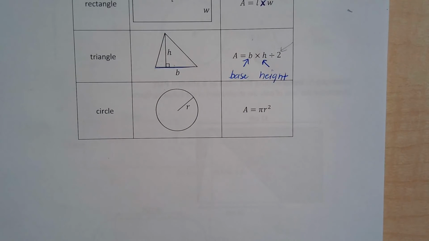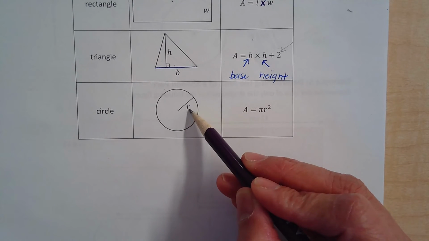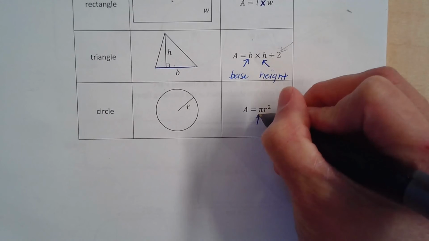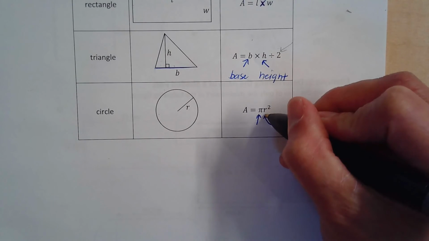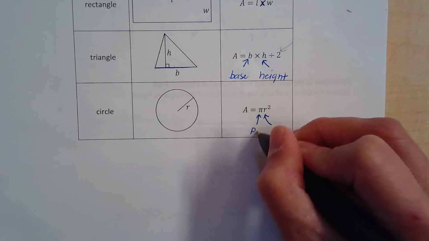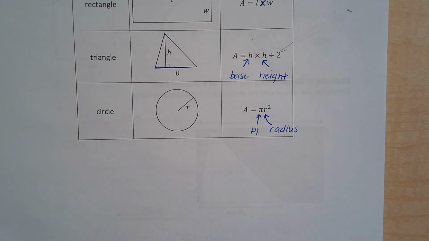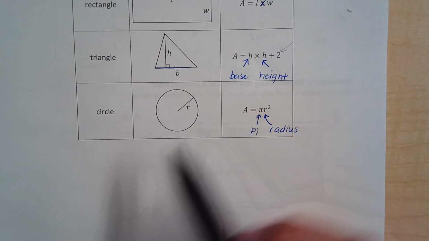Now circle. Circle is a funny one, right? The only thing that we need is r, because pi is the ratio, 3.14. What do you think the r means? Radius. Yeah, radius. And how did we define radius yesterday? Half of the diameter. From center, yeah, from the center to the edge of a circle.